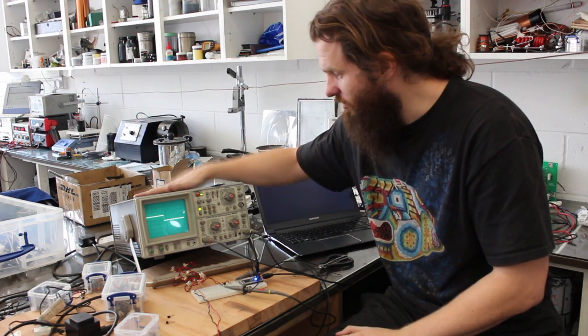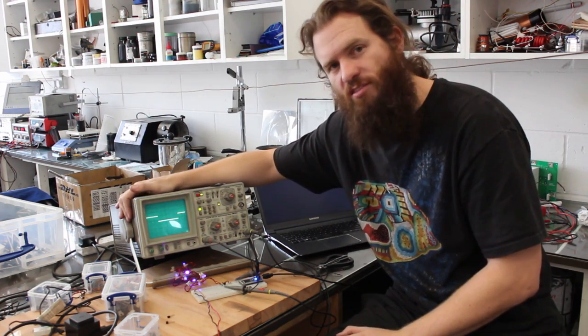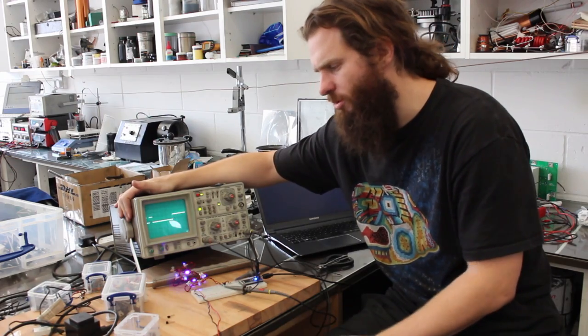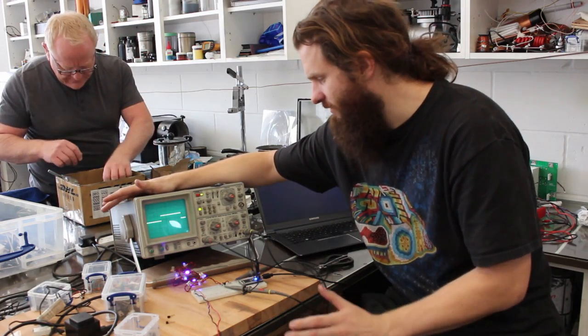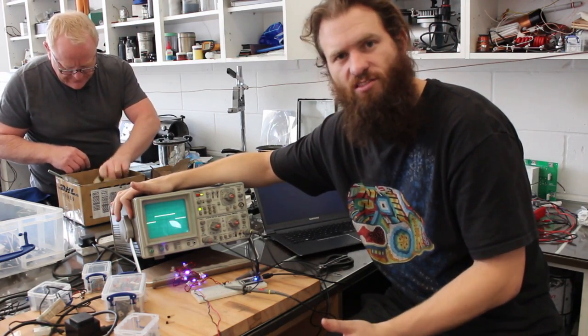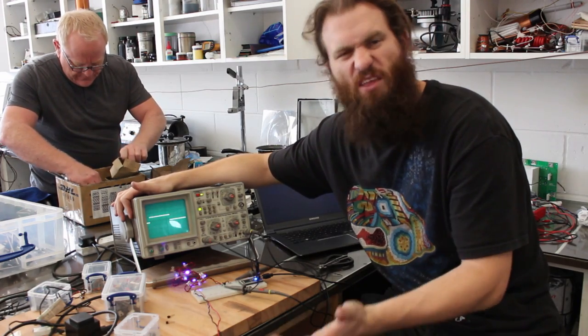And I'll just say again, even these old oscilloscopes are incredibly useful. It's probably one of the most useful things you can have as an electronic hobbyist. So find yourself an old oscilloscope from a local uni or eBay or something like that.